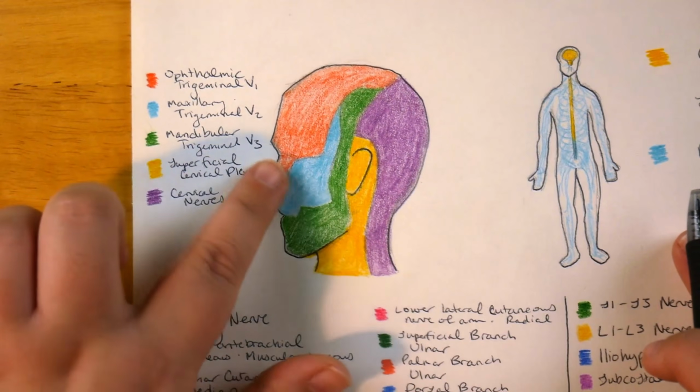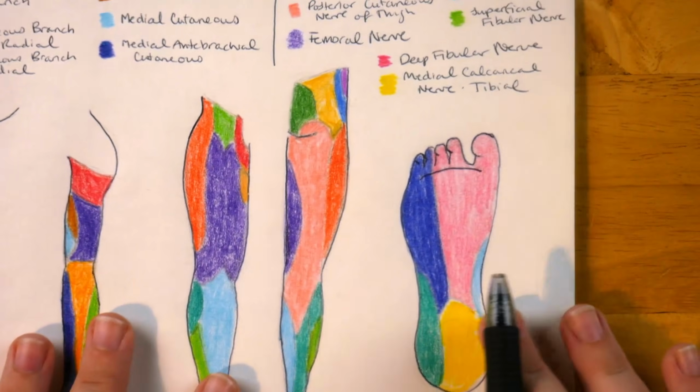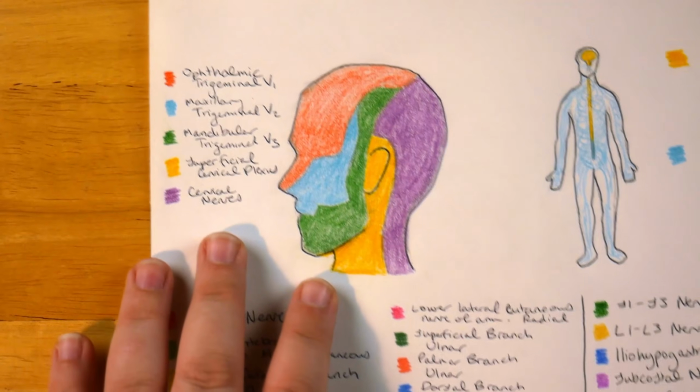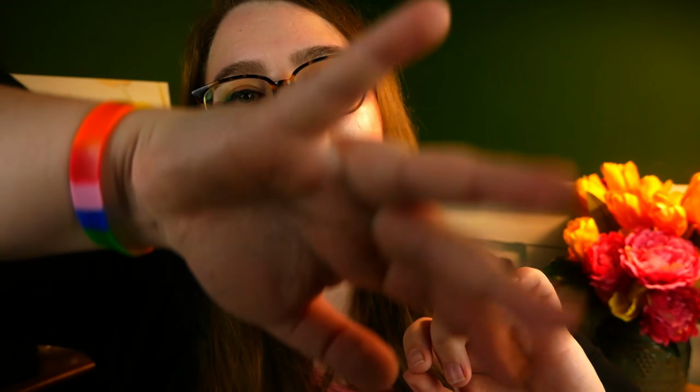And we'll go through quite a few different areas, but we're just going to start. We're going to start here at the head. So we're going to talk in a second about the specific nerves, but we're going to start with the head and the face.